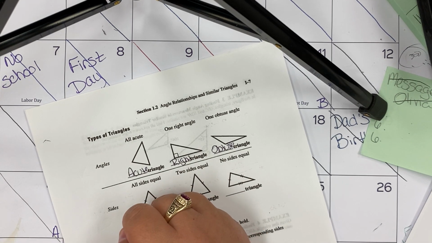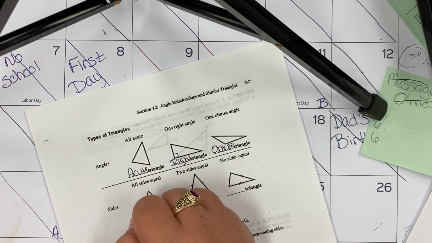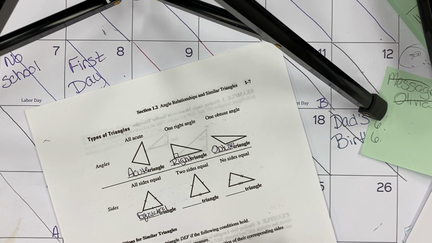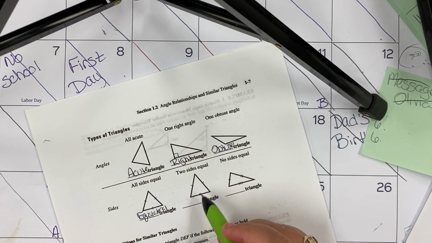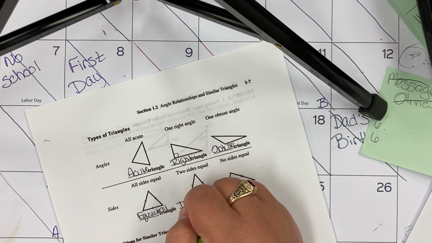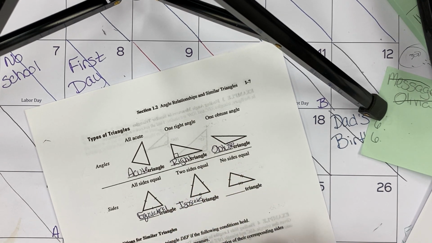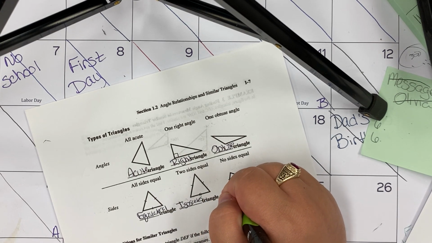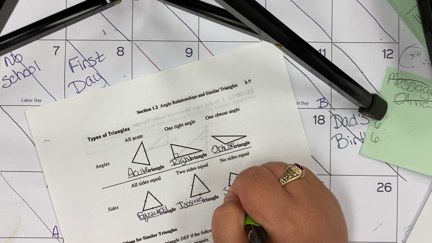If all sides are equal, you're going to have an equilateral triangle. If you have two sides equal and the third side is not, that is an isosceles triangle. And then if none of the sides are equal, that will be a scalene.